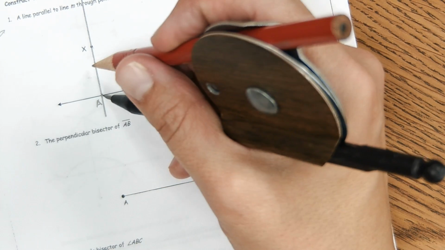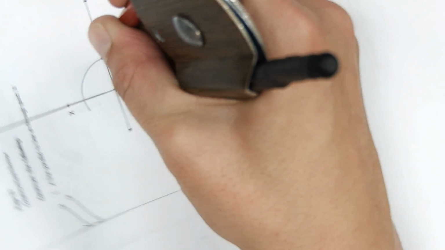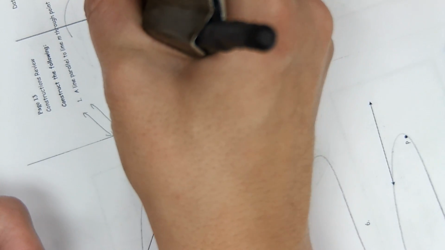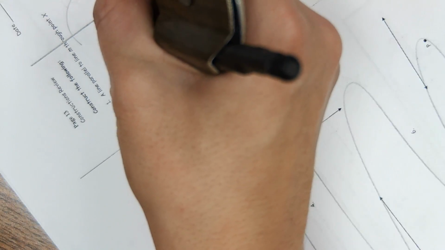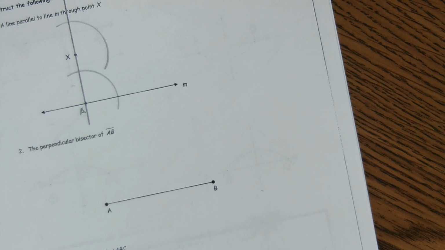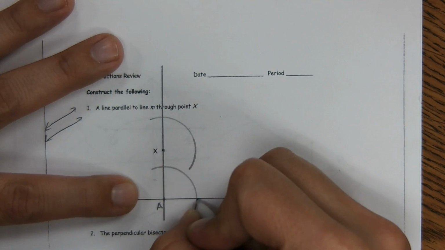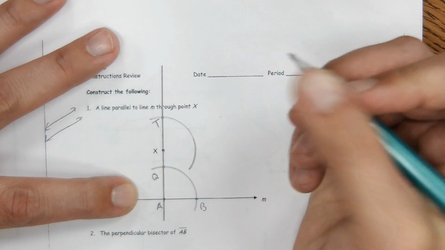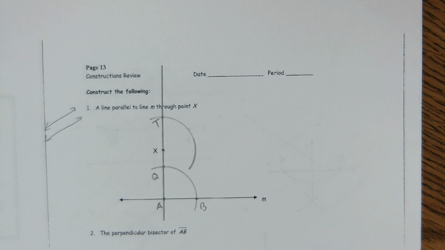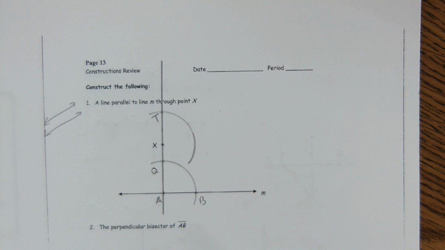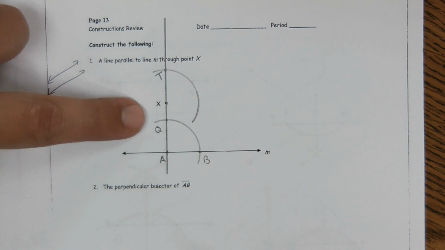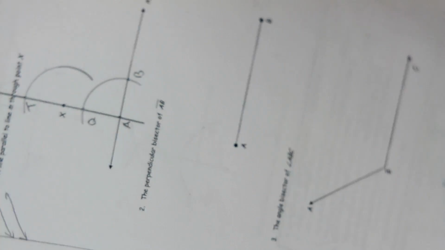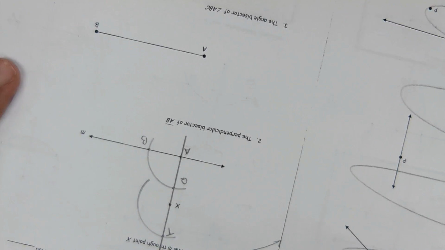So from A, making an arc, and then using the same measurement, X, make that arc. This intersection I'll label B, Q, and T. Okay, then once I have those two arcs, I'm going to flip my paper upside down. Okay, flip it upside down.